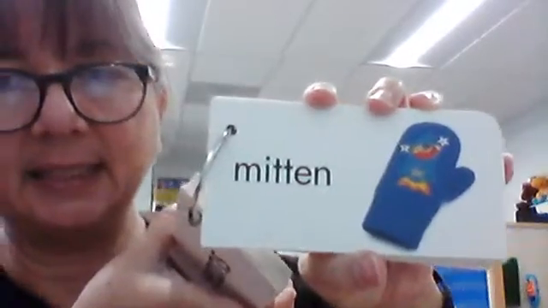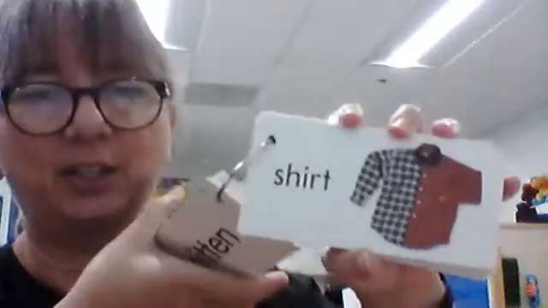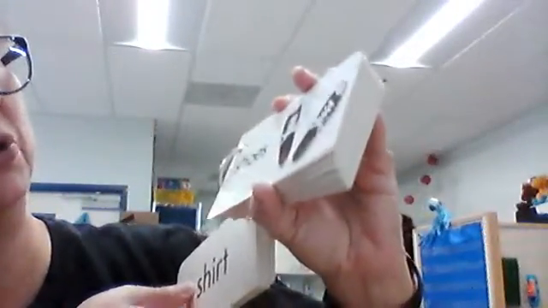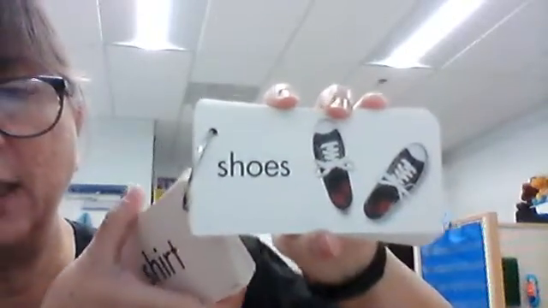Mitten. For when it's cold and snowy. Shirt. For every day. Yeah, I wear a shirt. It could be a t-shirt, but shoes. Those look like my shoes. Don't they? Yes. They look like them.